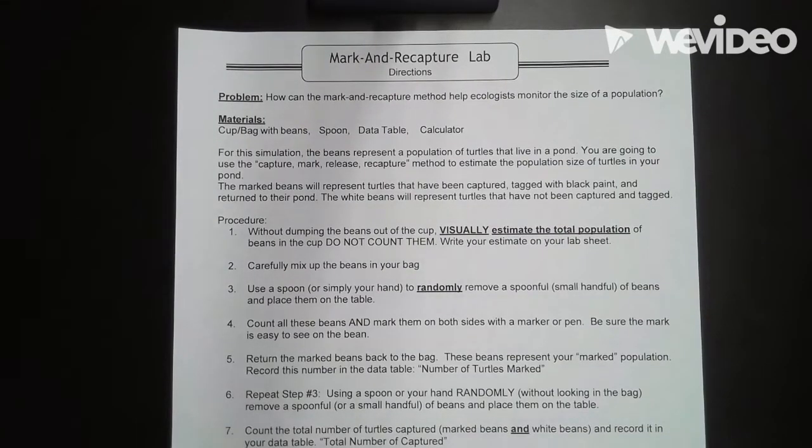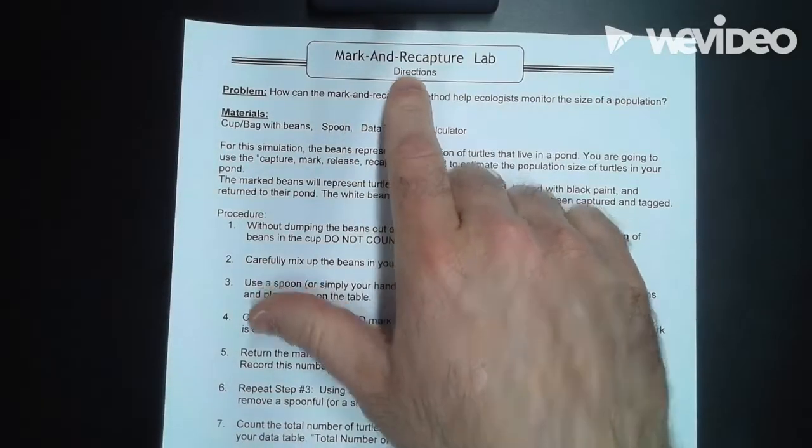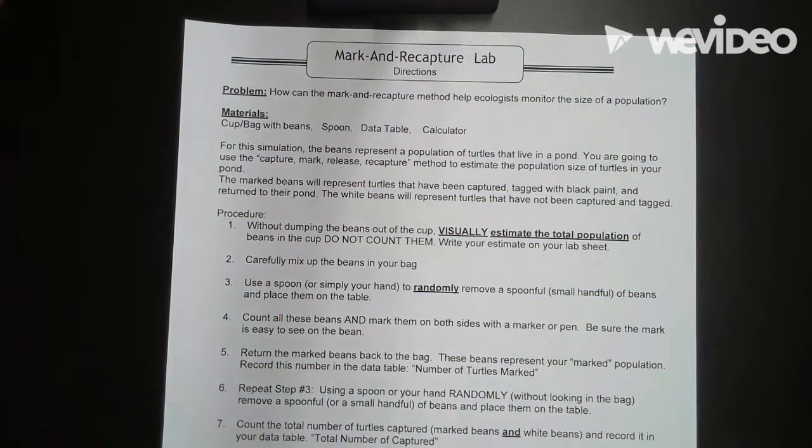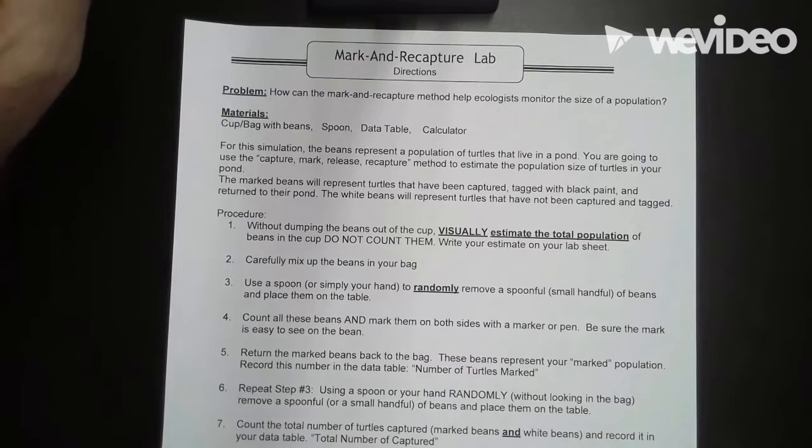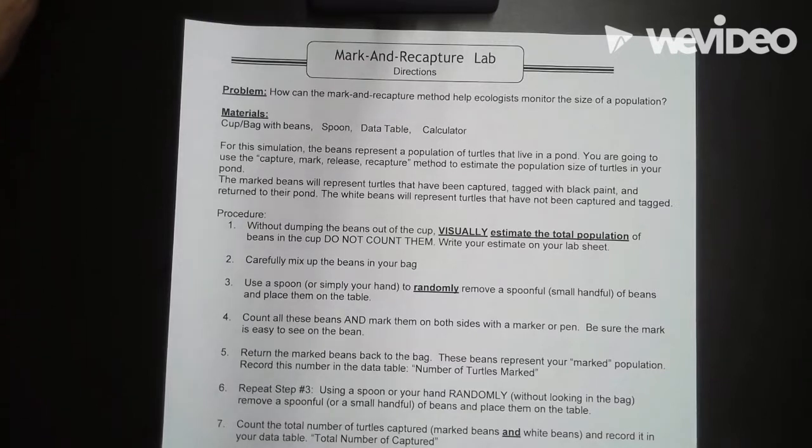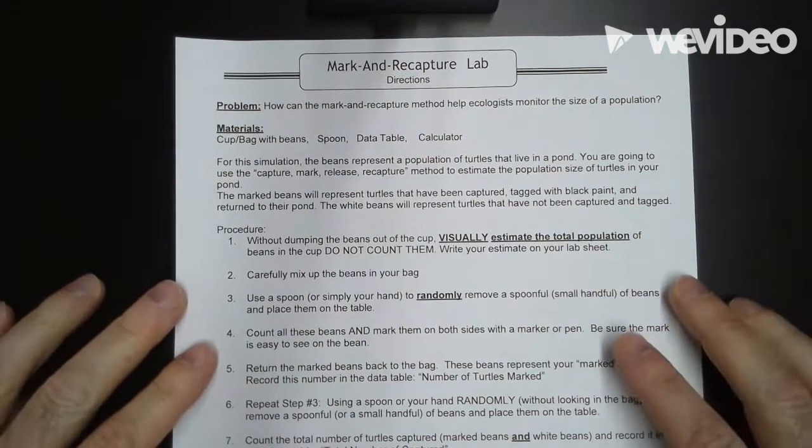All right, hi everybody. We're going to do an activity that is called Mark and Recapture. This technique is used by ecologists to help them estimate the population size when they cannot realistically go out and count every single individual. So you would use this, say, in a lake where it's not realistic to go in and count all of the fish in the lake. So you would use this mark and recapture technique.